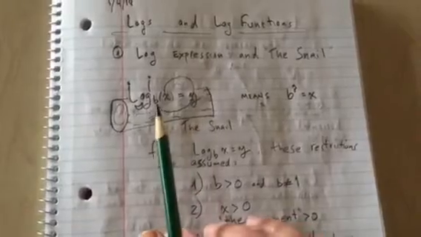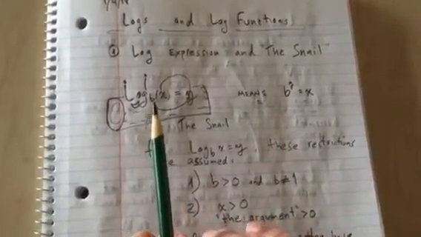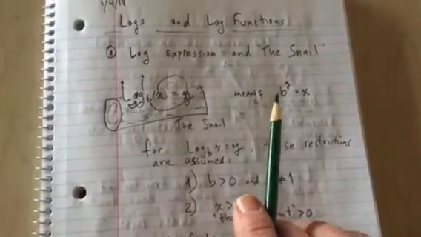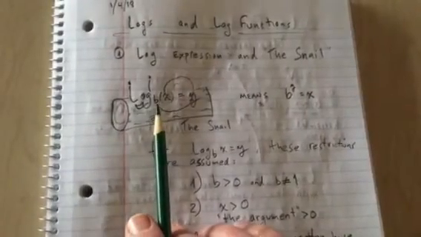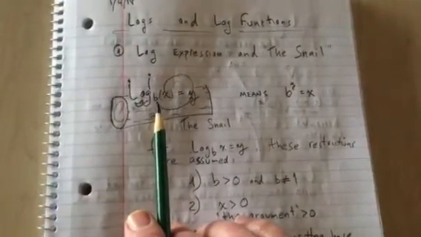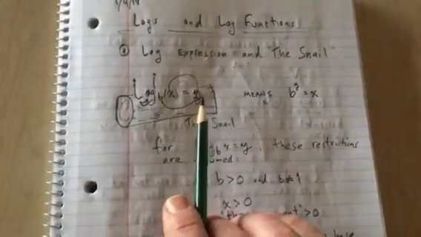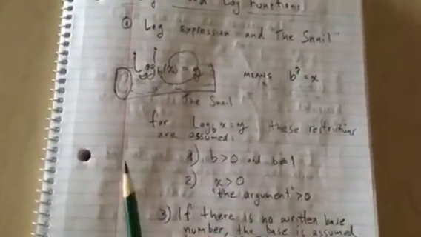Log expression, as you've been dealing with a lot lately, has this kind of odd thing here. Here's the log. This is the snail thing that we drew after a while. But log base b of x equals y is the same thing as saying b to the y equals x. The base of the logarithm is the base for an exponent that is y. And this base to that exponent gives you x. Okay? We call that the snail. Sitting on a log there, a happy little snail.